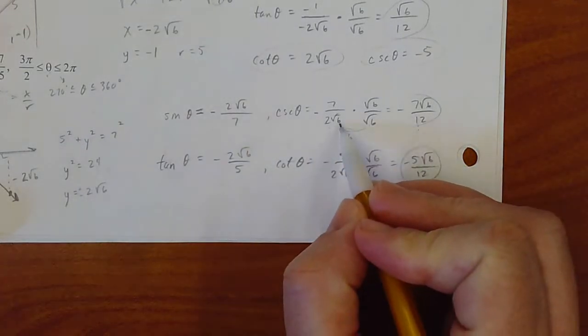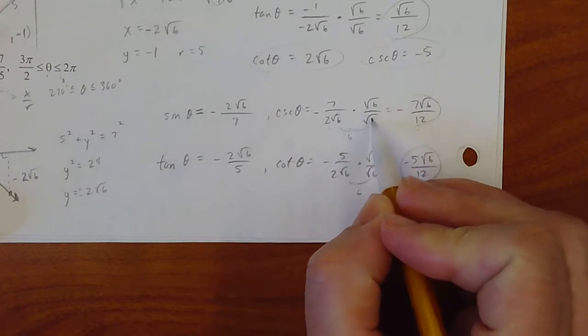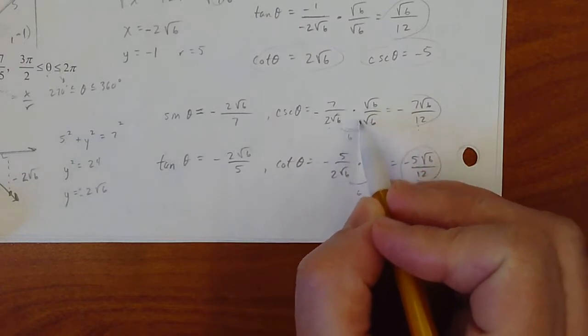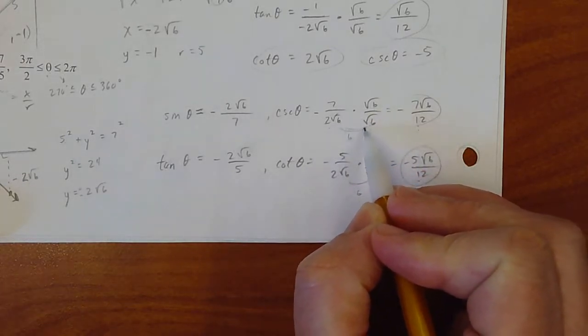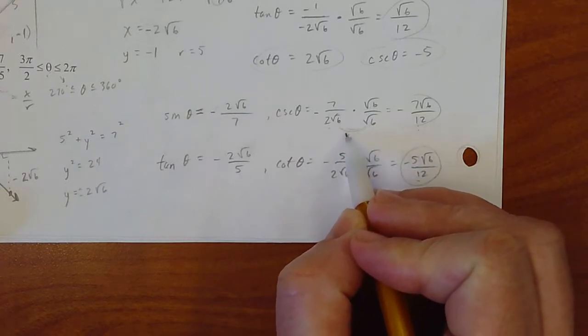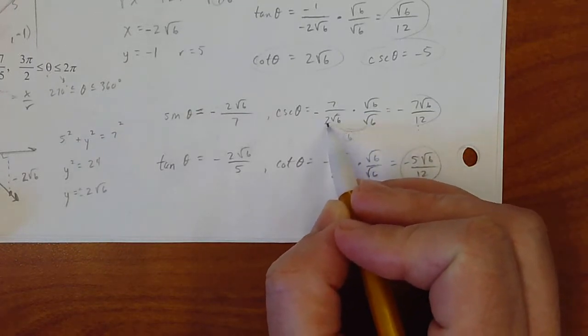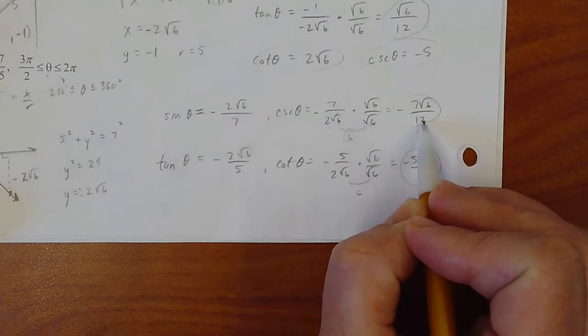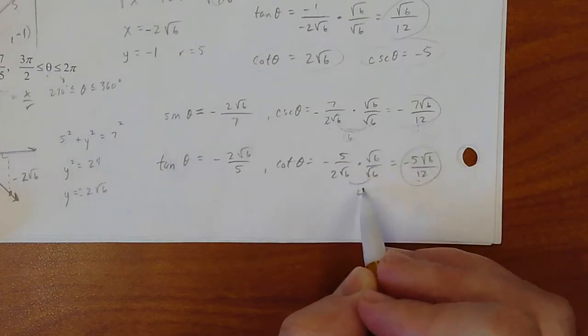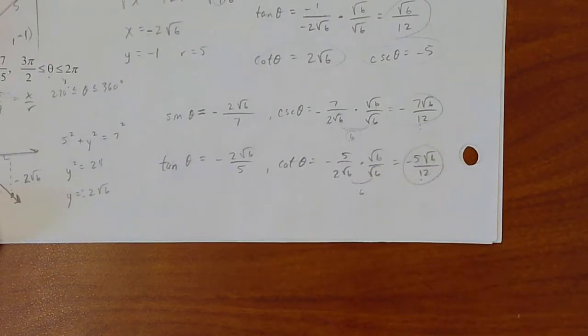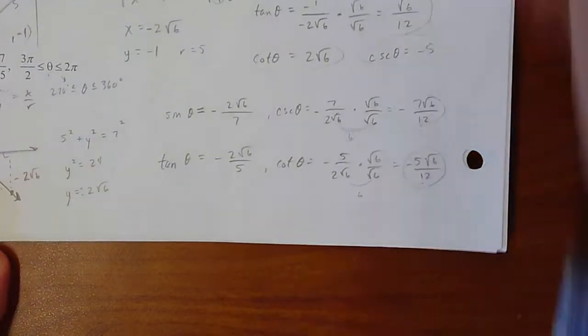Okay, let's talk about this rationalizing here. So when you have square root of 6 on the bottom, multiply it by square root of 6 over square root of 6. You don't need to do 2 square root of 6. So here's the math. Square root of 6 times square root of 6 is 6. 6 times 2, 12. And that happened again down here. Okay, let's turn the page.